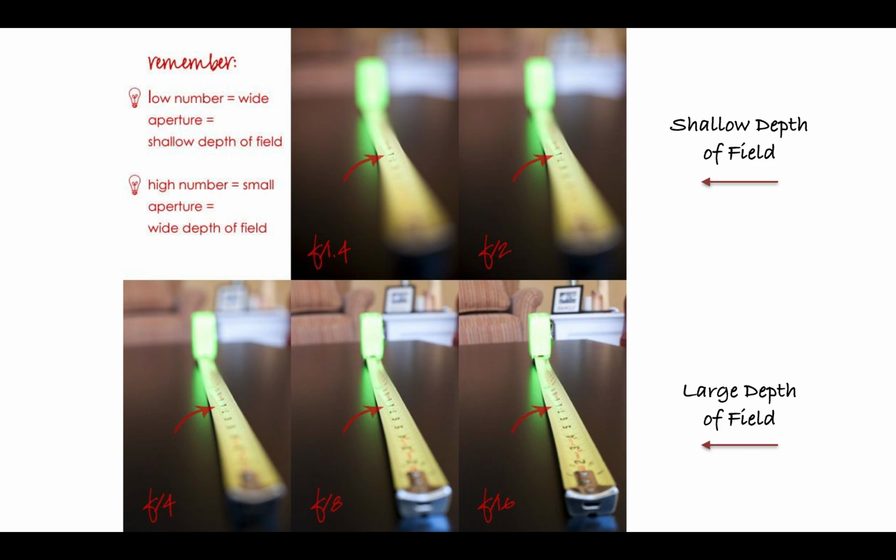In the top images here where it says f1.4, right in the middle on the top, that barely has a tick mark in focus, compared to if you go all the way down to the lower right, which says f16, most of that tape measure is actually in focus, and you can almost make out the details in the recliner in the chair behind the tape measure.